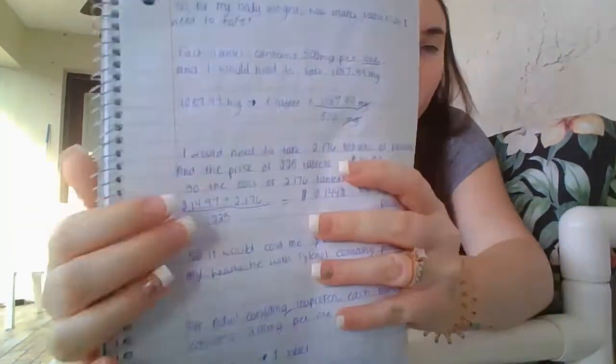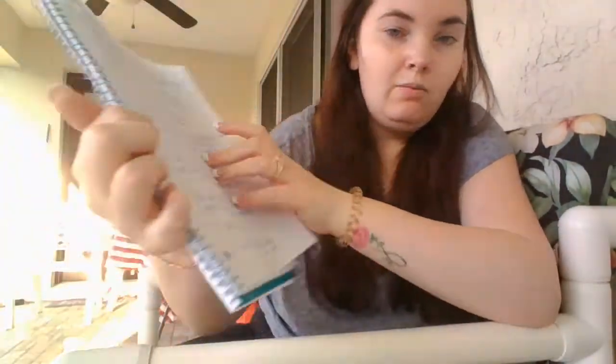So the cost of paracetamol for 2.176 tablets, and I wrote down the equation I used right here: $14.97 times the quantity I need to take, which is 2.176 tablets, and I divided all that by 225, which is the total amount that's in the bottle that I would buy.